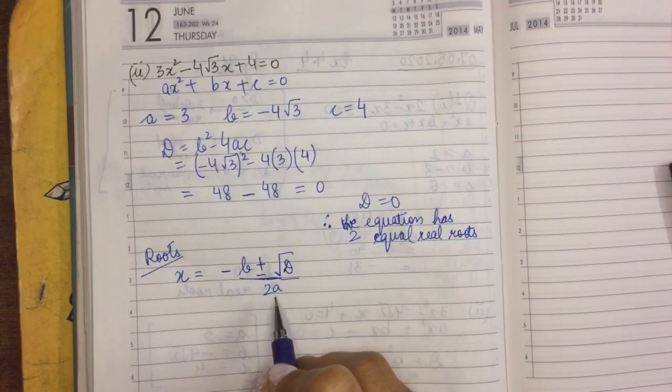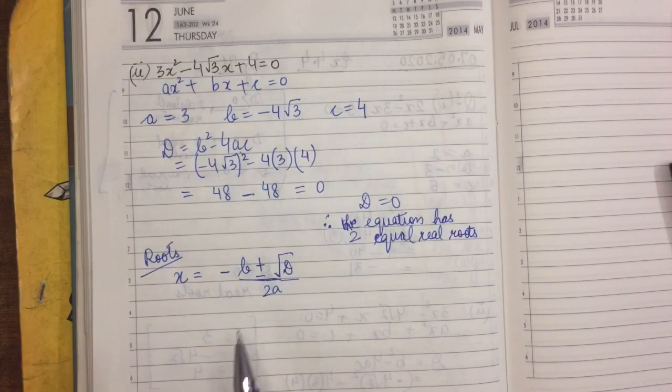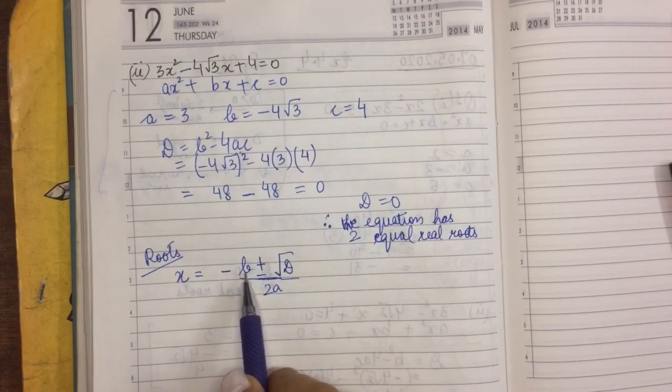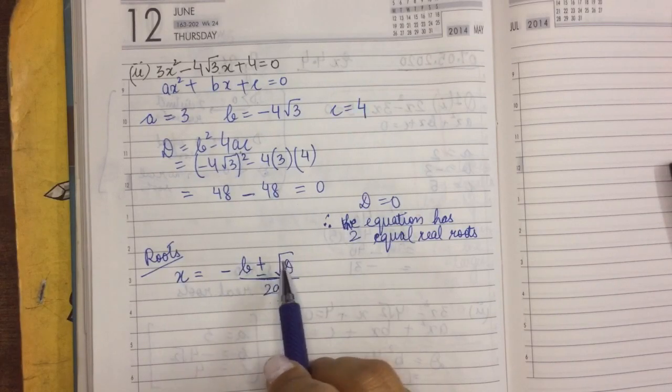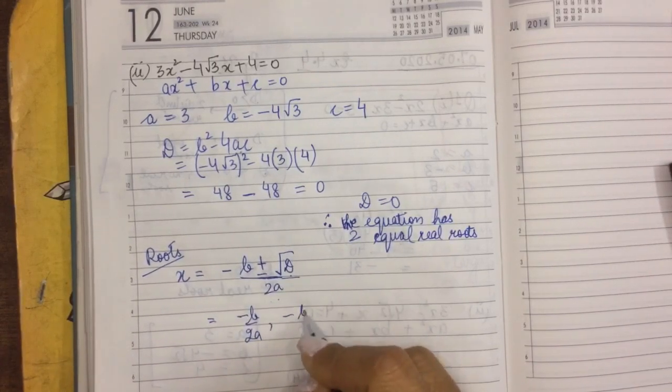If you remember in my earlier videos where I discussed the nature of roots, I explained that when d is equal to 0, the two equal roots are minus b over 2a, because the discriminant is 0. So square root of 0 will be 0, you will be adding 0, you will be subtracting 0. So the two values will be minus b over 2a, minus b over 2a.